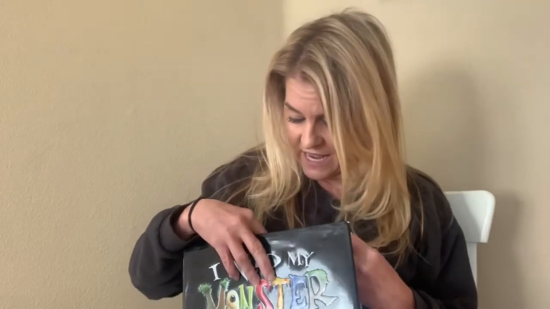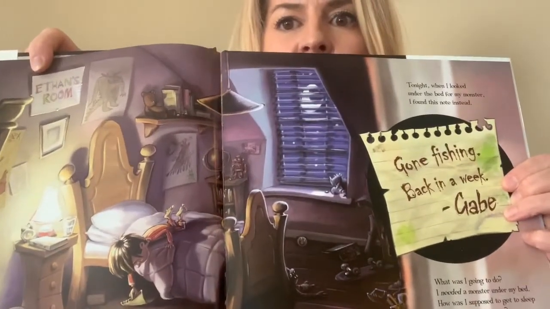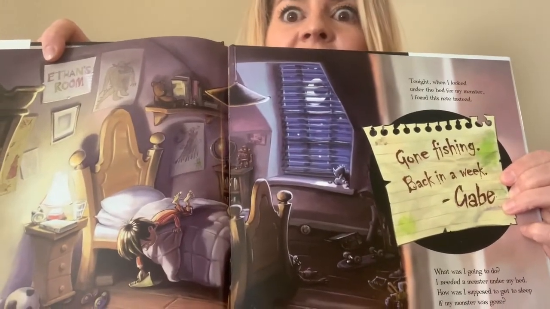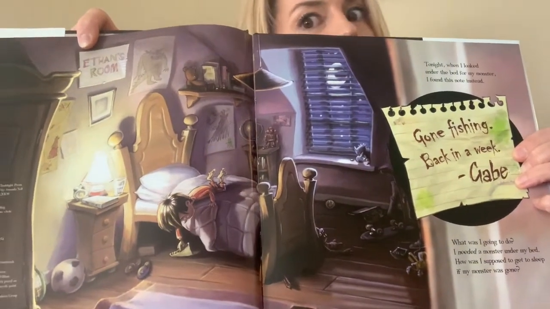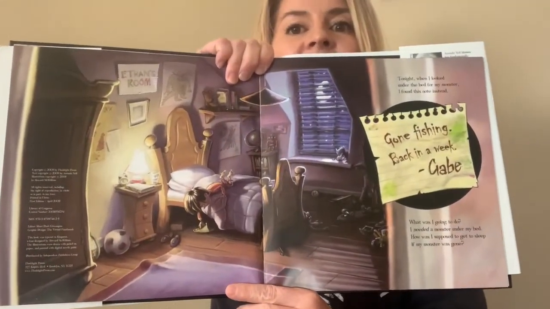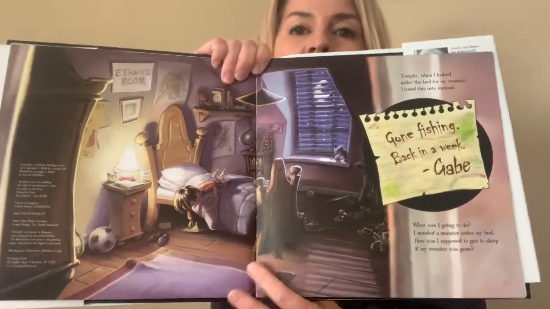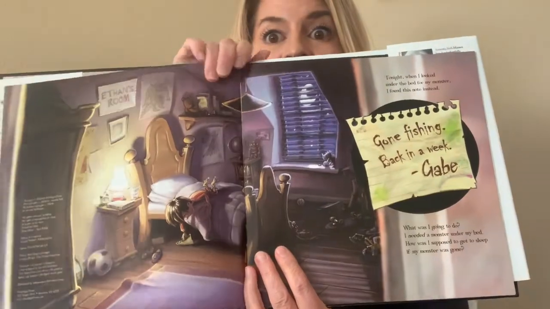Now, the setting is extremely important because by looking at the setting, it sets the mood for the reader. The reader might be scared, they might be happy, they might be excited based on what they see in the setting. Let's go ahead and take a look at my anchor chart and go in a little bit deeper into what it means to create a setting.